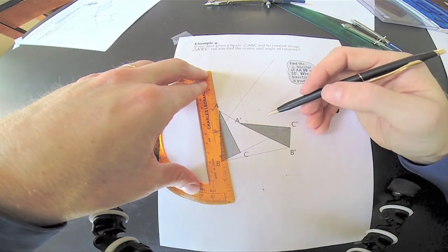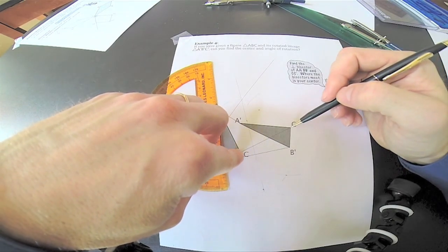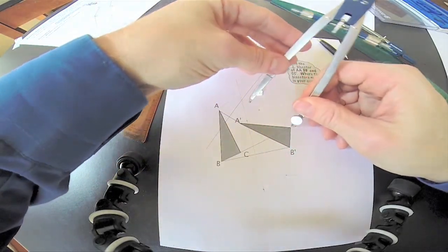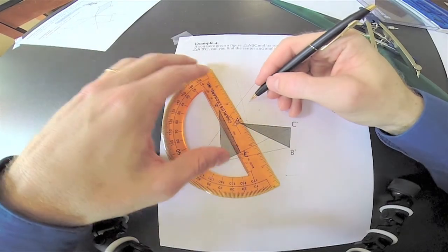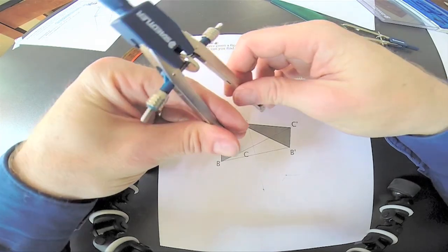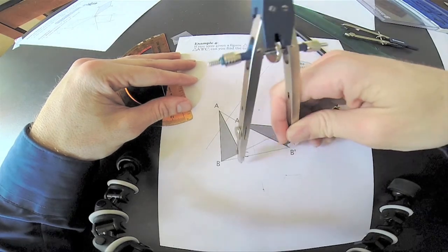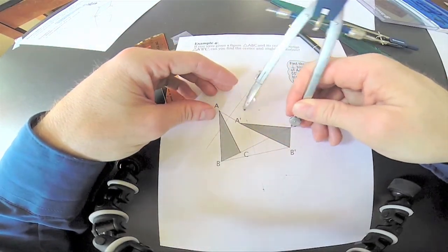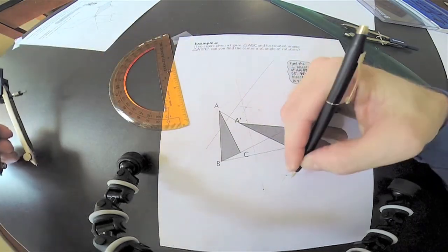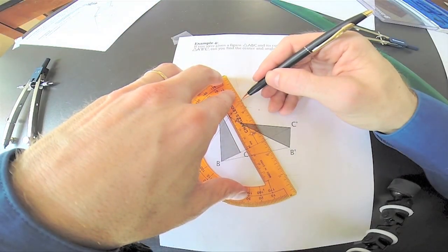Let's see, where's my intersection? Here. I missed it. I gotta redo this one. This one, and this, there we go. Here. Alright. This is what I mean by a lot of arcs. So it's this intersection and this intersection.